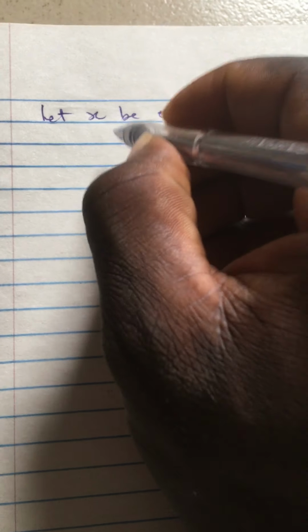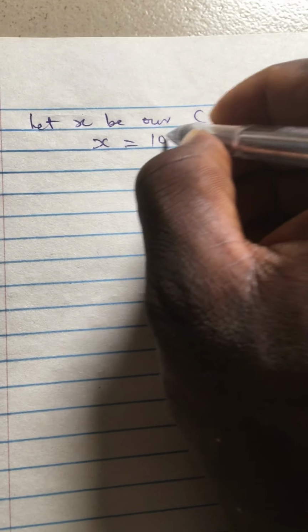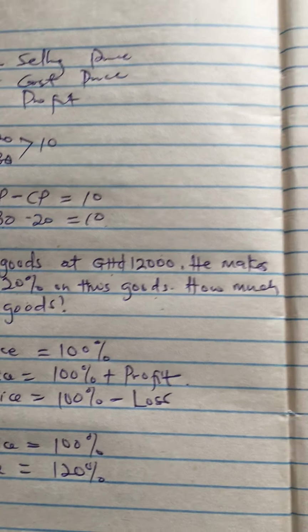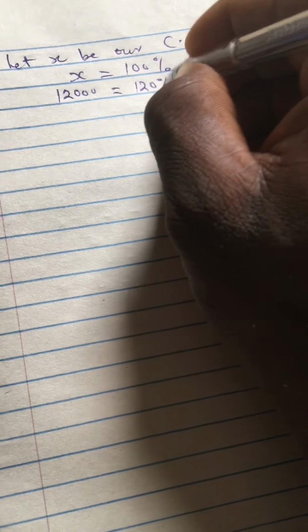So let X be our cost price. All right, so good. Now let's do this question so simple. So our cost price X is equal to 100% because all cost price is 100%. Now our selling price, when we look at the question, it says our selling price is 12,000. So 12,000 is equal to 120%. Please, I hope you all get it.